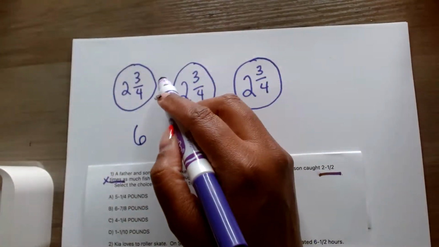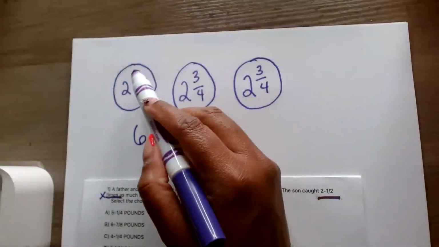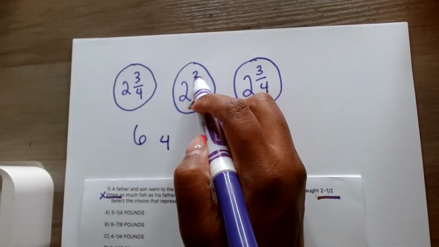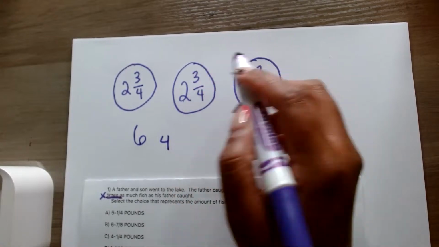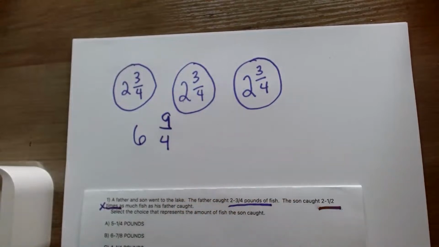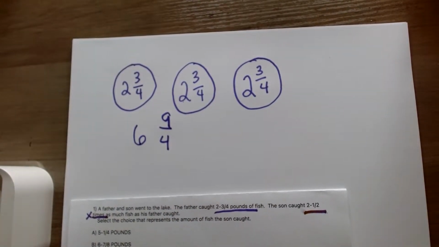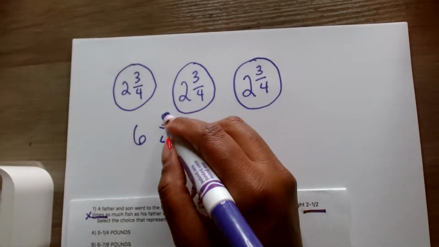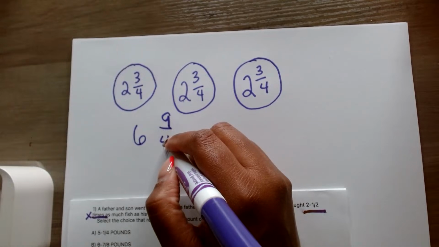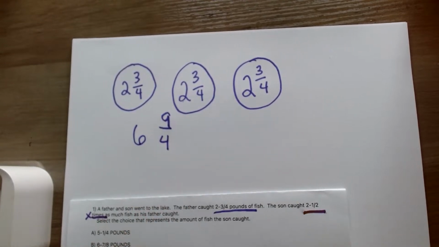Then when we add fractions, we keep the same denominator, correct? And we're just going to add our numerator. So 3 plus 3 is 6, plus 3 is 9. And then we notice something here with 9/4. Is that number improper? It is. So that means we have to reduce this down. So we're really asking ourselves, how many 4s are in that 9? And we know that there are 2 4s in that 9.